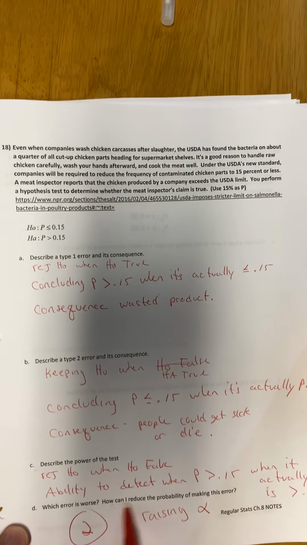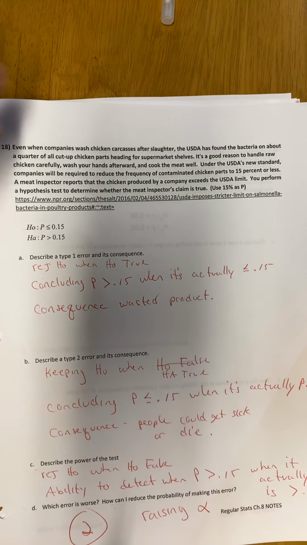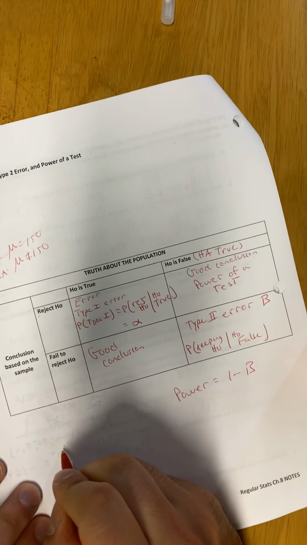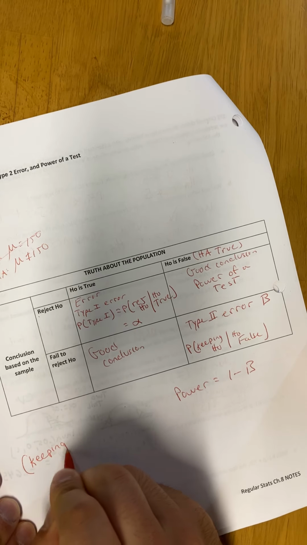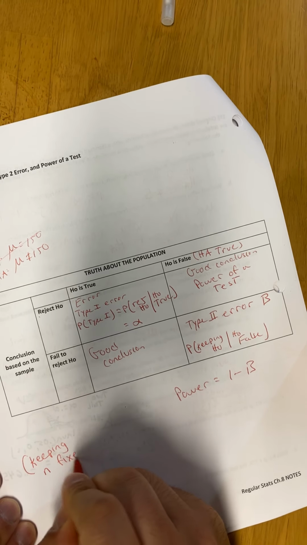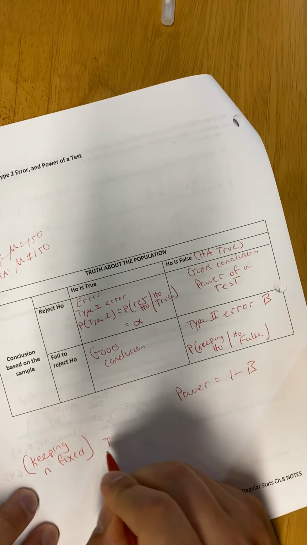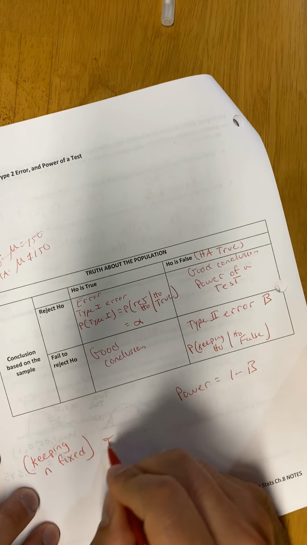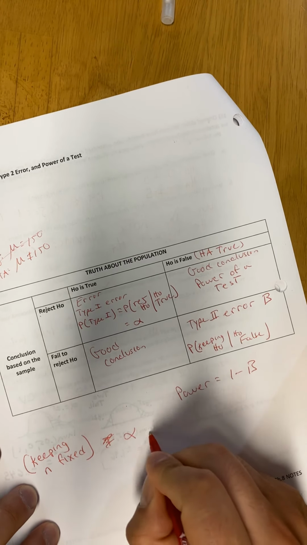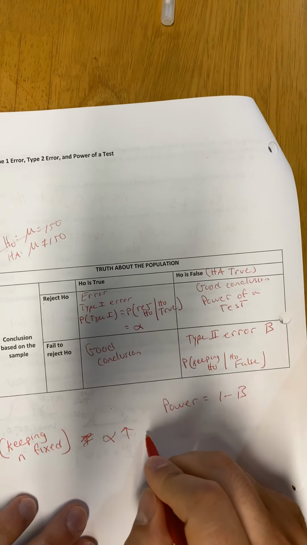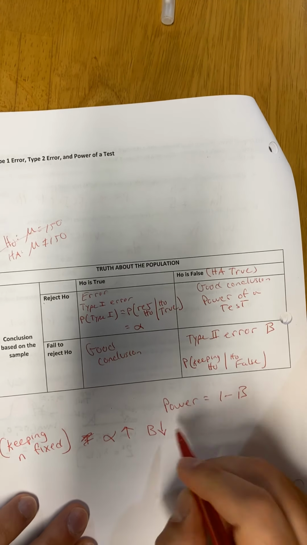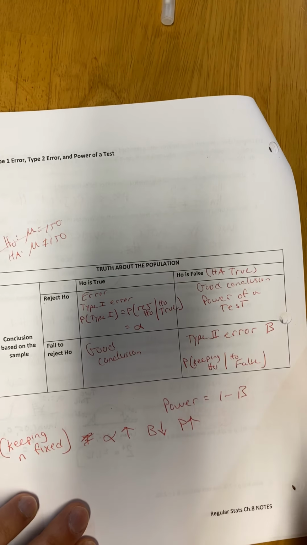Now, reducing the errors, I want to go back and talk about that before we finish. Keeping n fixed, that's our sample size, note that too. If I increase alpha, like from 0.05 to 0.10, I'm going to decrease beta, and power is going to increase.